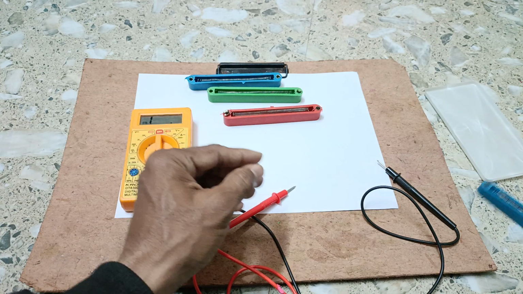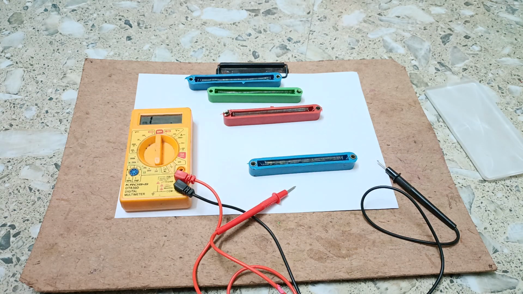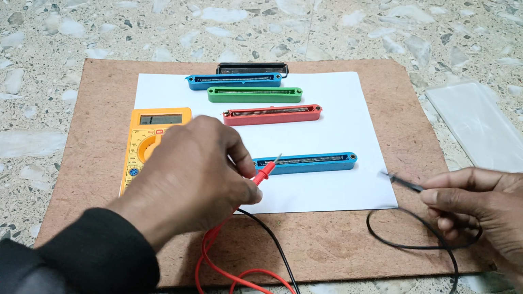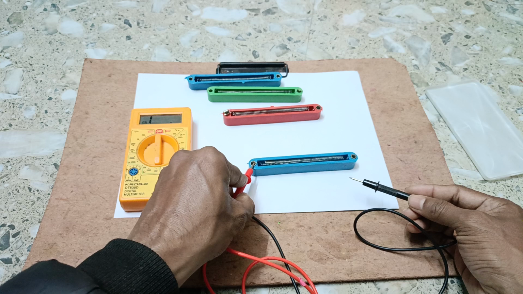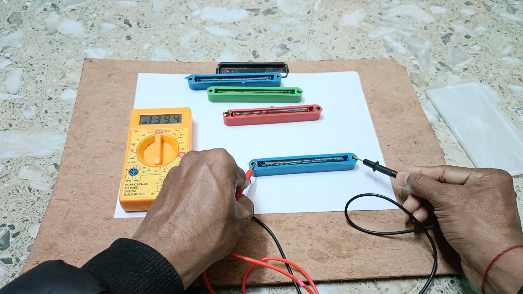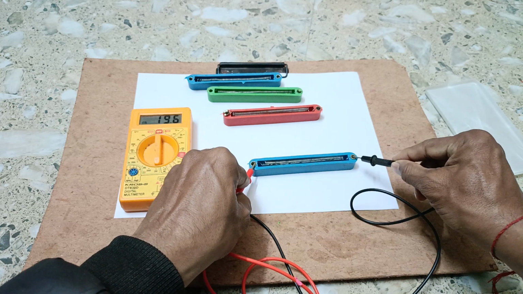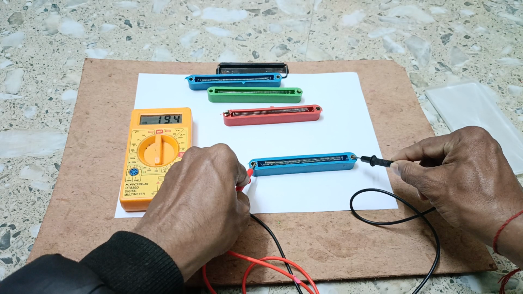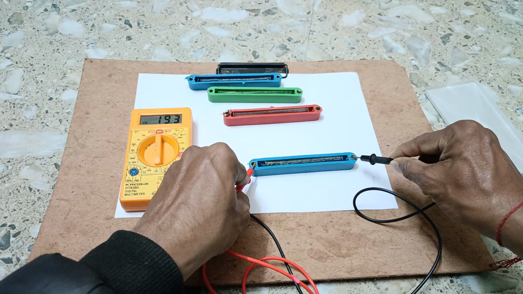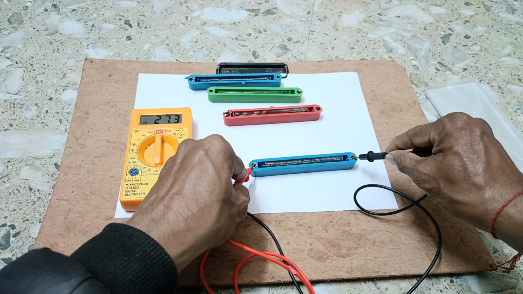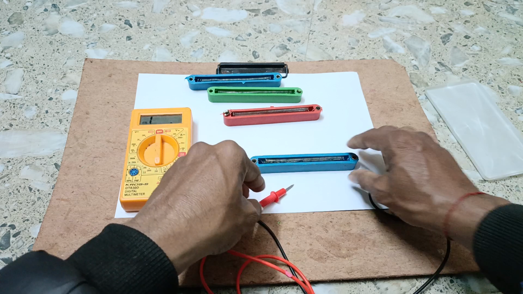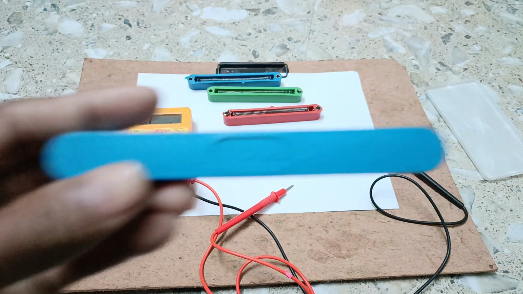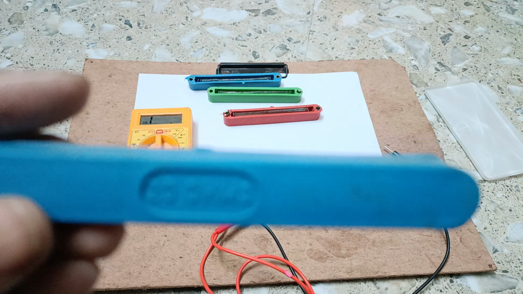And let us check this resistor. What is the resistance of this resistor? We'll put this connection at one end and this one at the other end and get the resistance. It is 19.3 ohm, that means nearly 20 ohm, and you see here it is exactly 20 ohms.